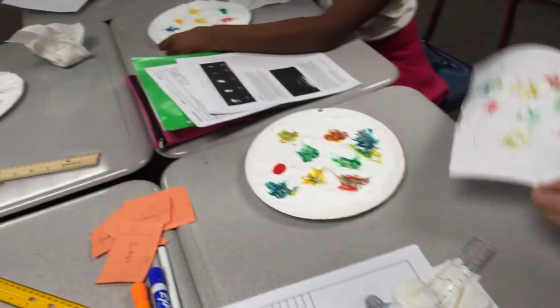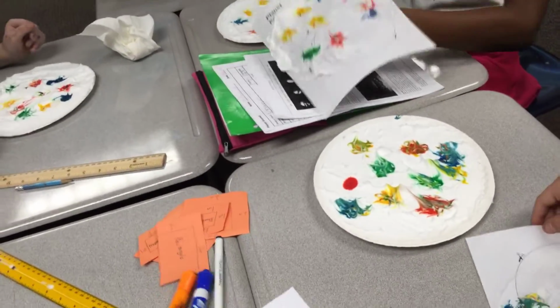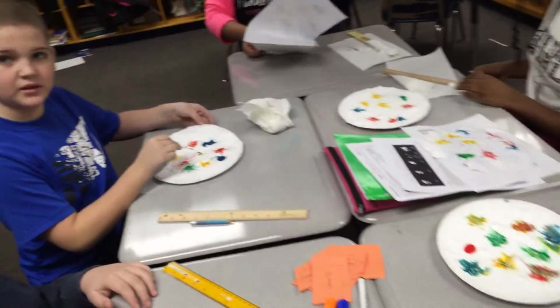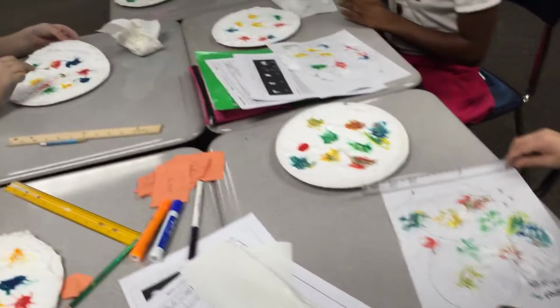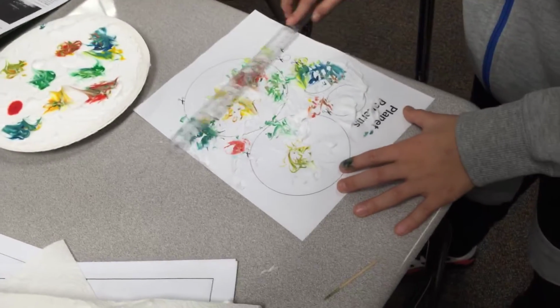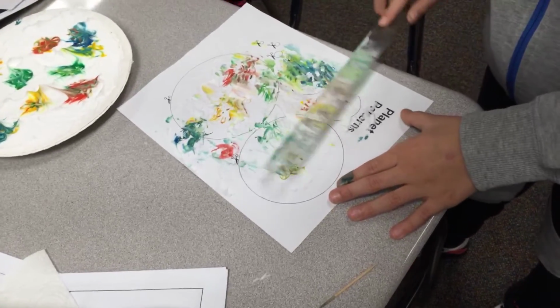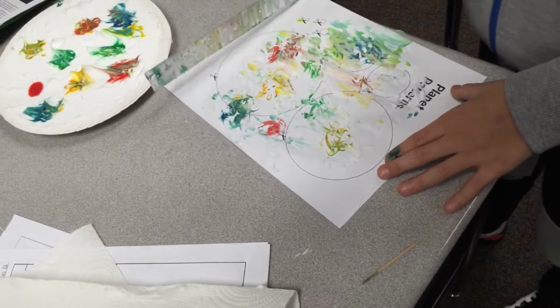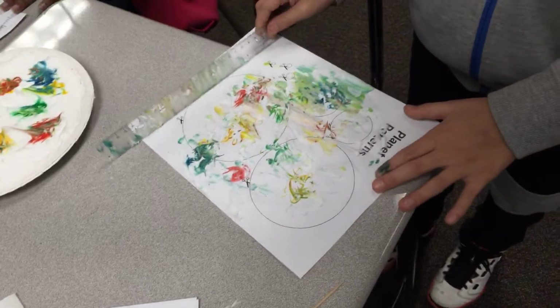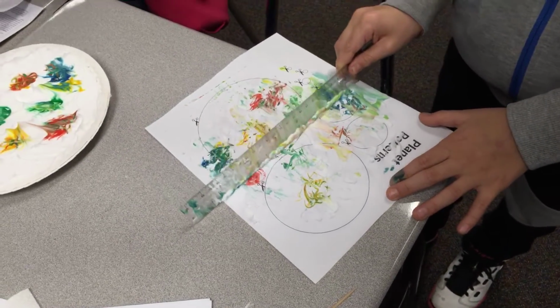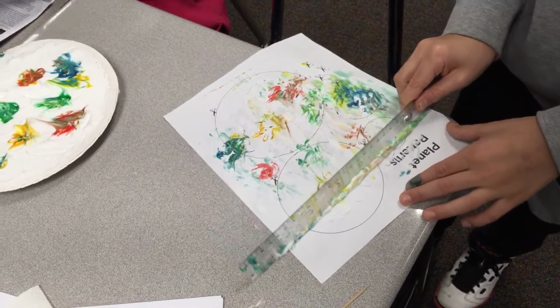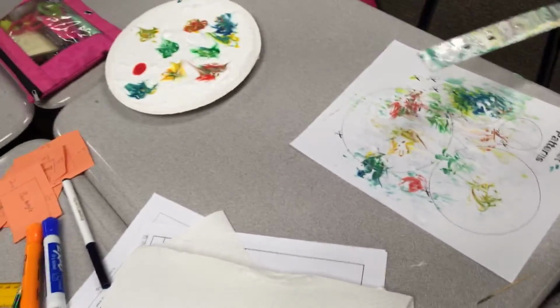All right, lay it flat on your desk and use a ruler. Look in the middle. And you can add more to it. Put it on there again, scrape it all the way off. What does yours look like? That's pretty cool though.